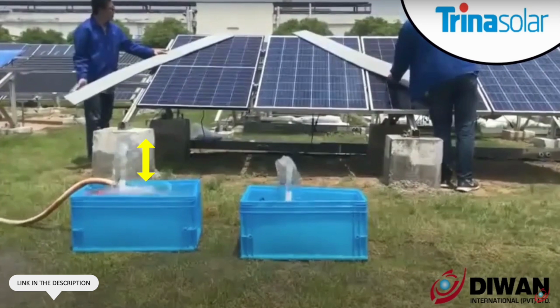With the full cell panel, the fountain height has reduced to 1/3 of what it was, and we know why this is. Hard shading on 2 of the 3 substrings in that panel will have caused 2 of the 3 bypass diodes to kick in.